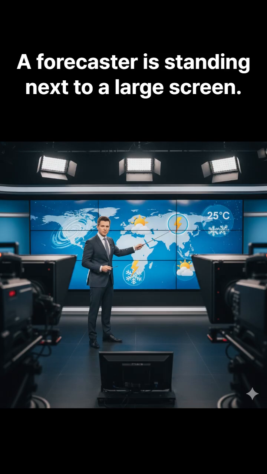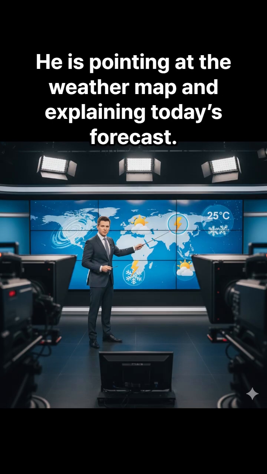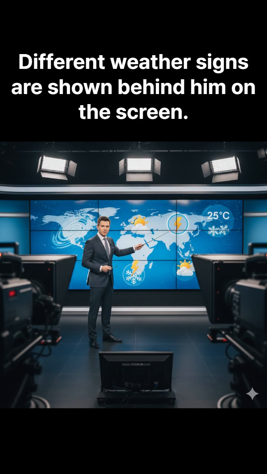A forecaster is standing next to a large screen. He is pointing at the weather map and explaining today's forecast. Different weather signs are shown behind him on the screen.